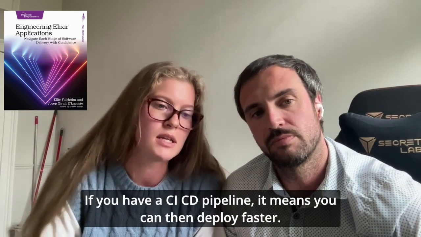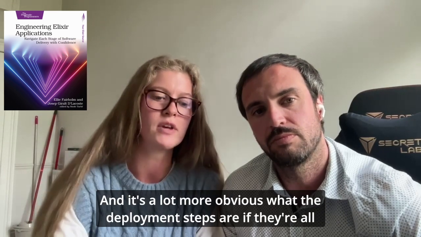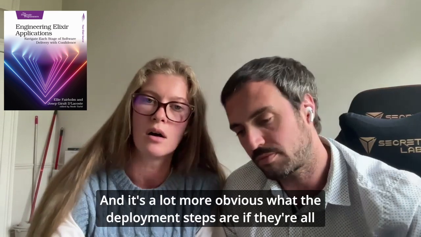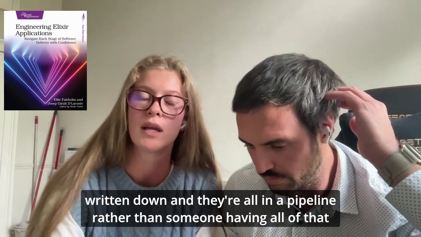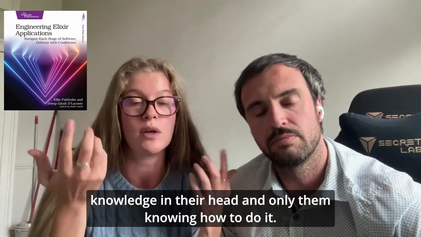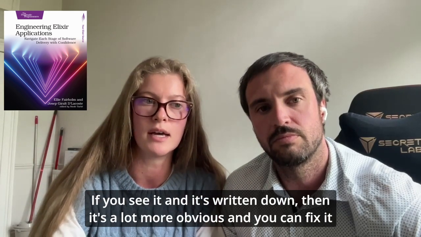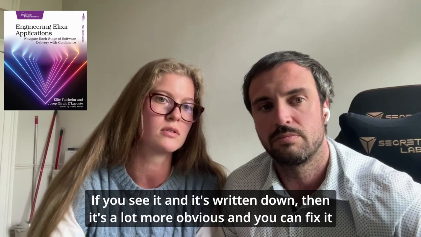Or if you have a CI/CD pipeline, it means you can then deploy faster. And it's a lot more obvious what the deployment steps are if they're all written down and they're all in a pipeline, rather than someone having all of that knowledge in their head and only them knowing how to do it. If you see it and it's written down, then it's a lot more obvious and you can fix it a lot quicker.